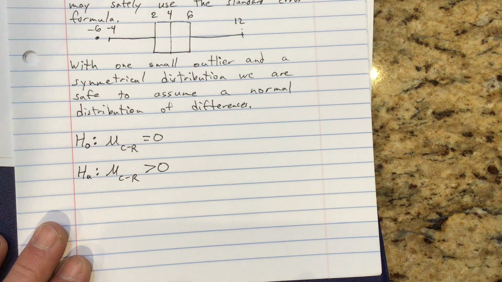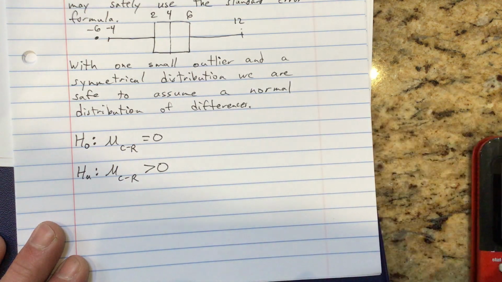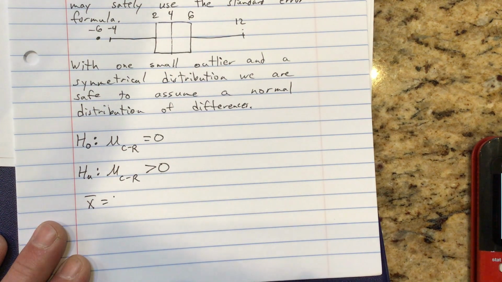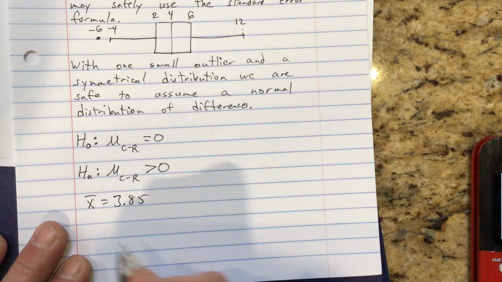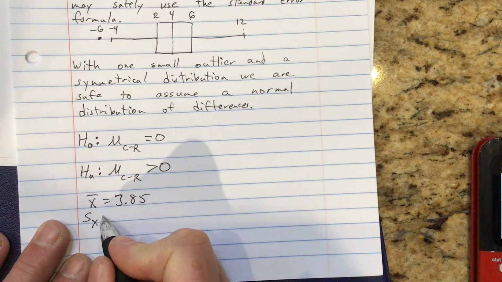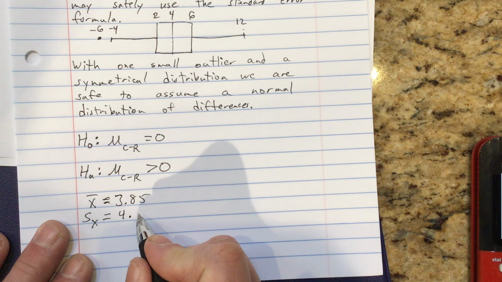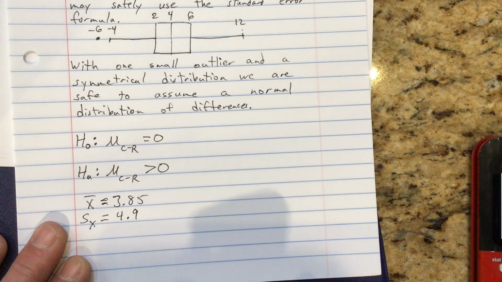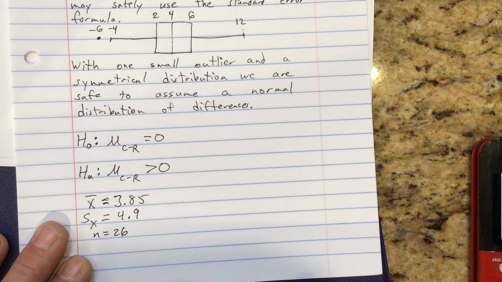All right. Oh, I don't think I wrote down my, there we are. So there's my X bar, 3.85 approximately. Sample standard deviation, approximately 4.9. Okay, and n is 26.